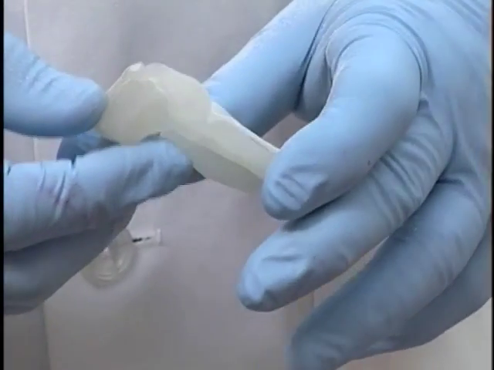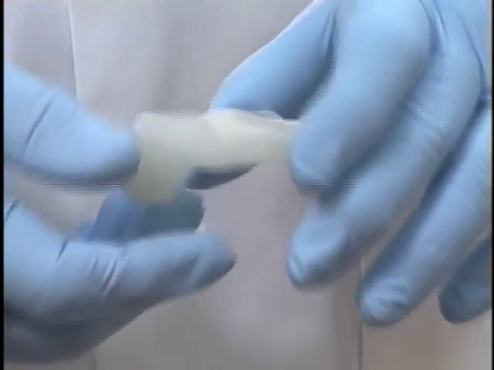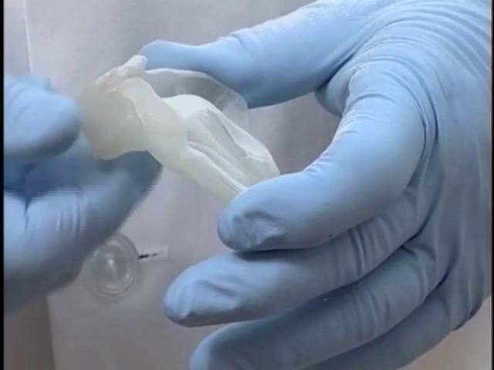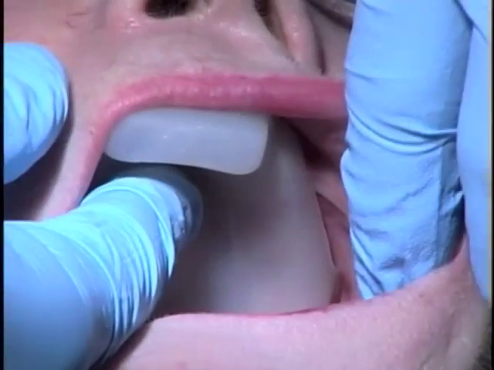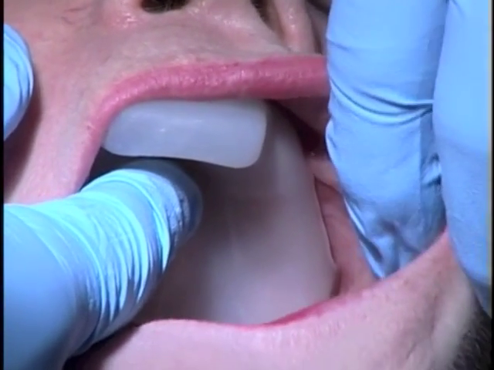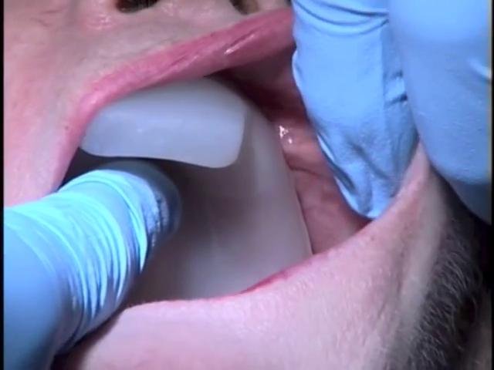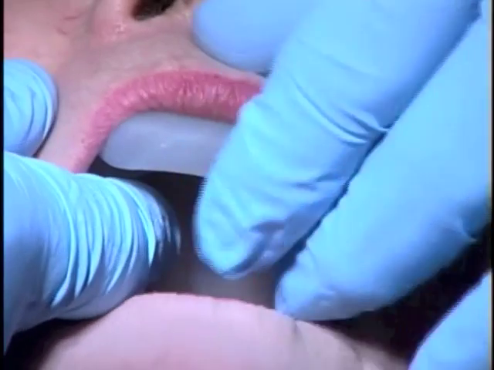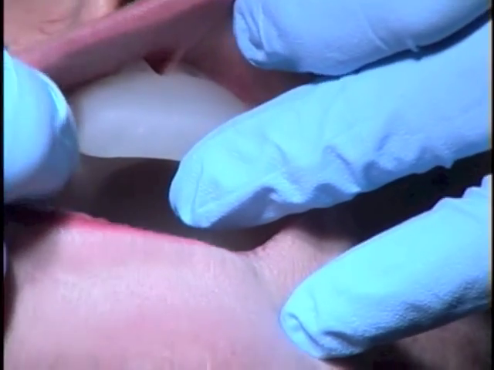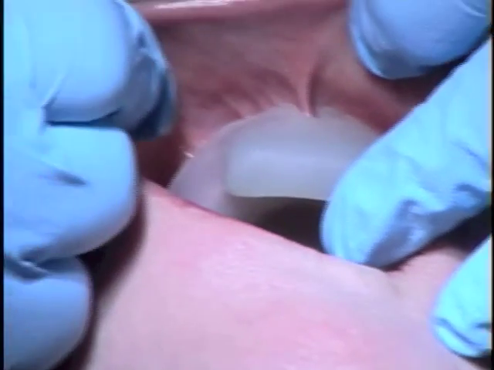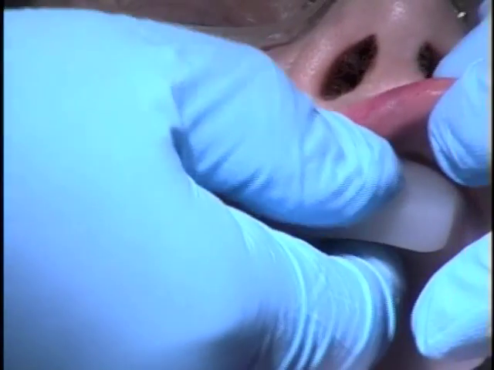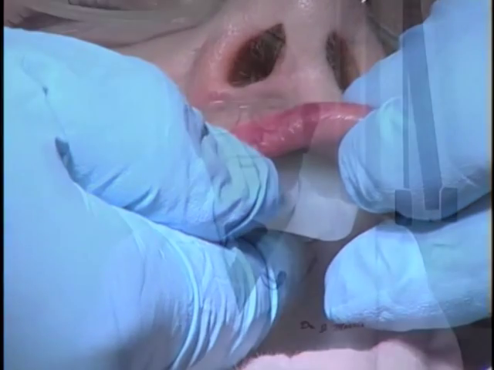And now that we have them trimmed, we will wash all the debris off of it and try it back in the mouth to see that we have it at the proper extensions. Now that we have trimmed the tray, we can see that we've developed a 2 to 3 millimeter space between the edge of the tray and the peripheral roll of the tissue. And let's observe the labial, and we have the same thing. We have produced a 2 to 3 millimeter space, which is adequate for our border molding.